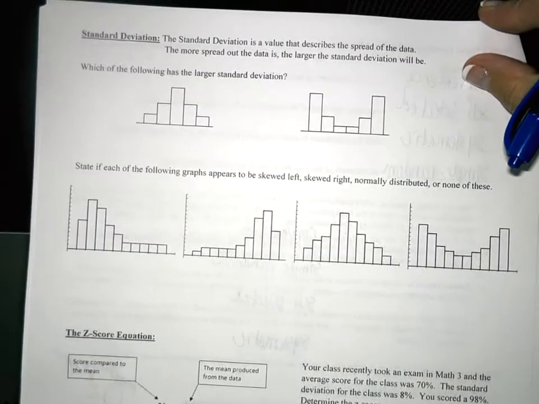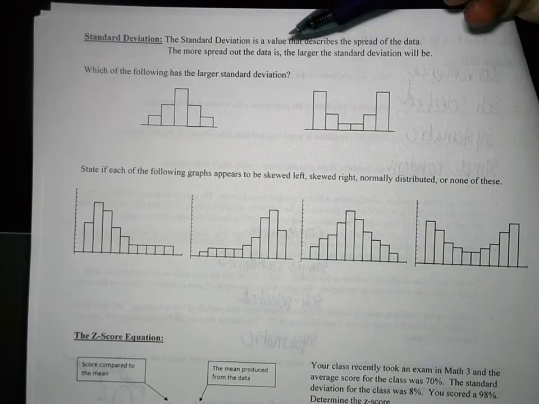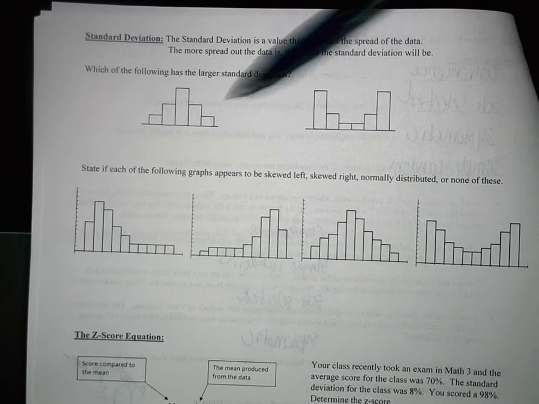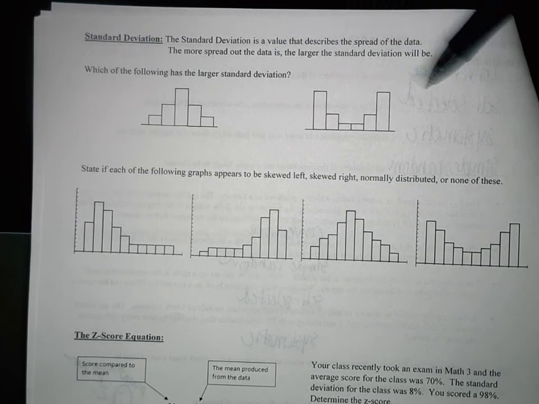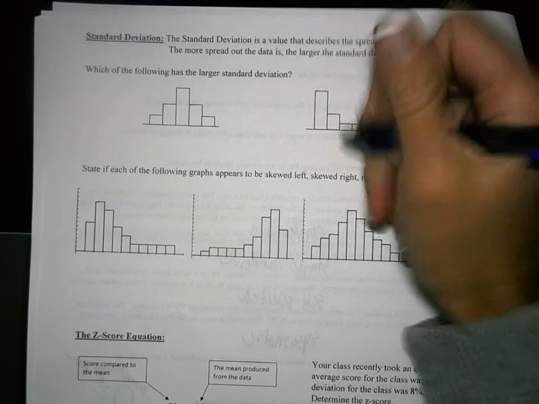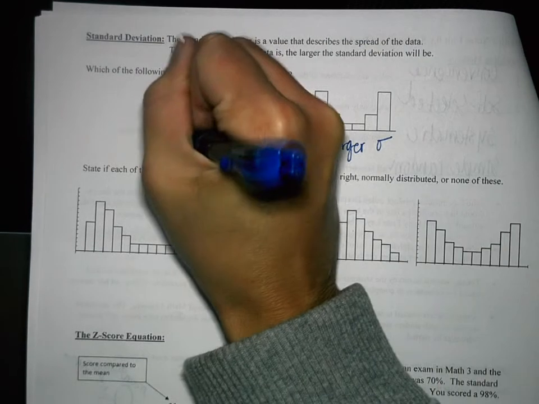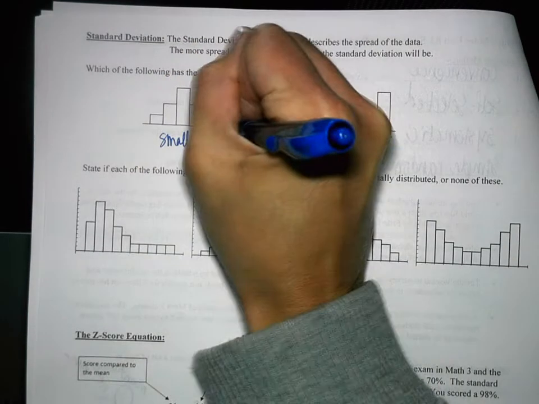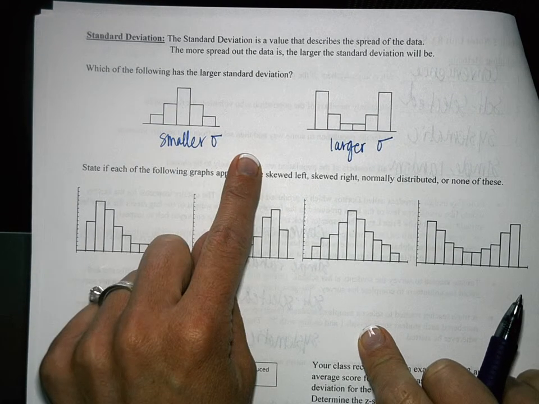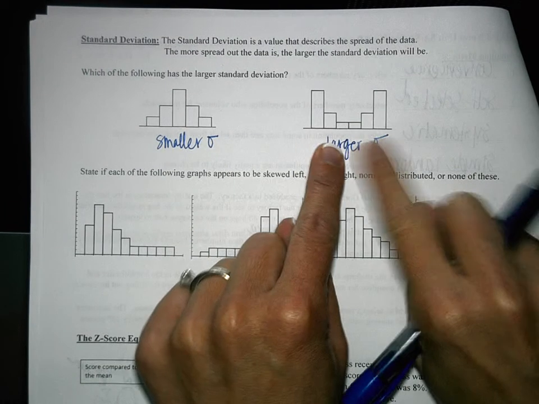So continuing talking about standard deviation, it is the spread of data. The more spread out the data is, the larger the standard deviation will be. Which of the following has the larger standard deviation between these two? The one on the left or the one on the right? Which one has a larger? Very good. This has a larger standard deviation. Over here is a smaller standard deviation. This would also be considered normal distribution or symmetrical. This is symmetrical, but it has a larger standard deviation.